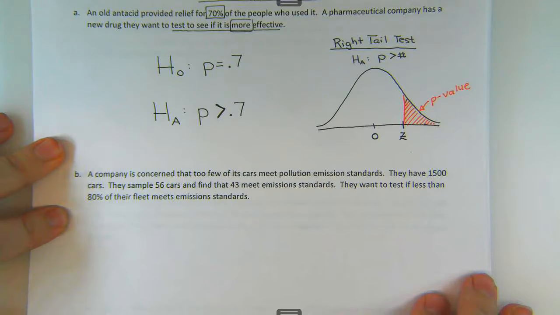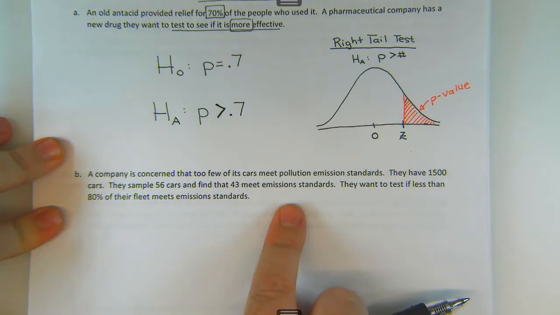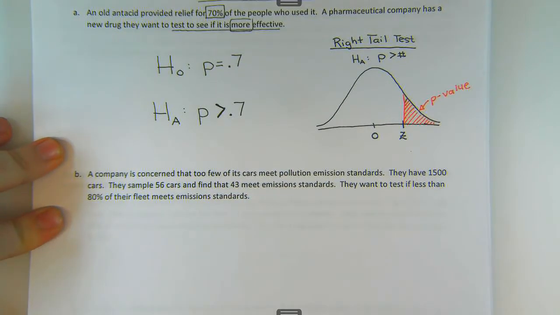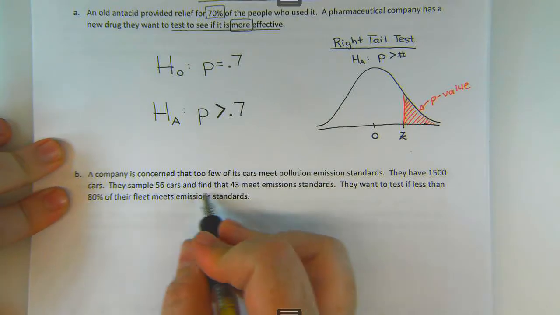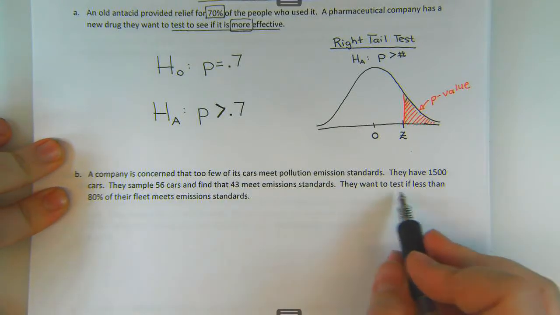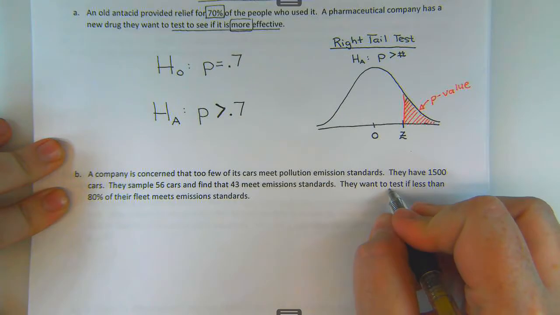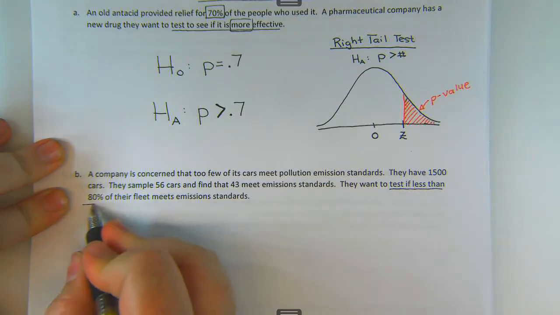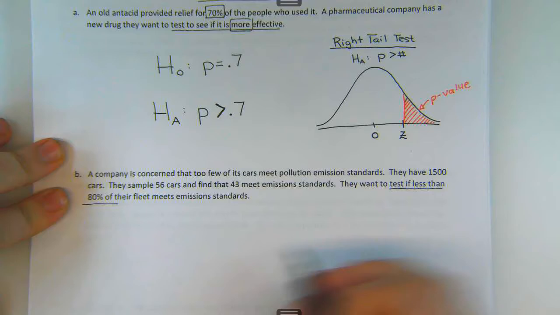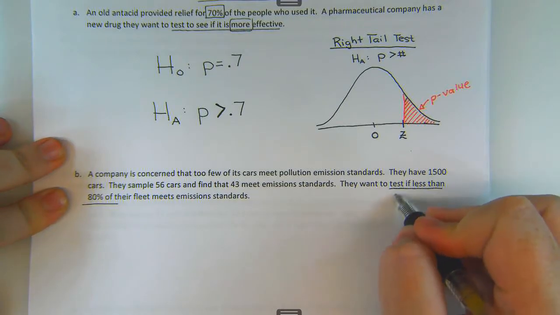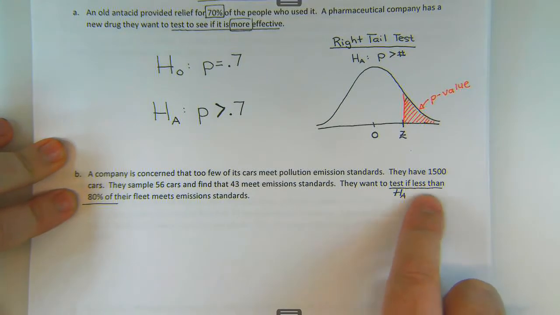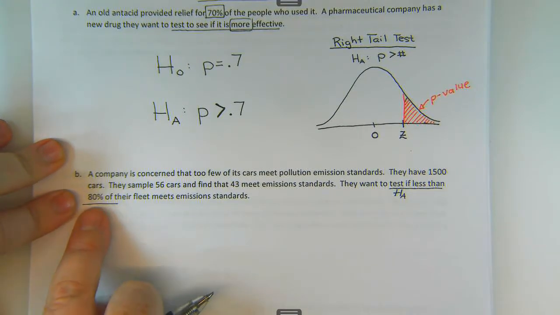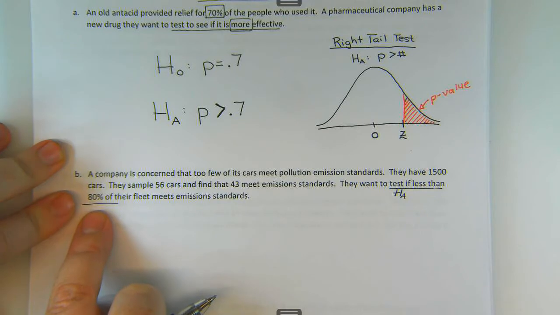In part B, we have a company is concerned that too few of its cars meet pollution emission standards. They have 1,500 cars, they sample 56 and find that 43 meet emission standards. They want to test if less than 80% of their fleet meets emission standards. Again, where it's describing the test, that's really linking to alternative hypothesis. And with our hypotheses, we're stating this 80%, this is going to come through in our null and alternative hypothesis.